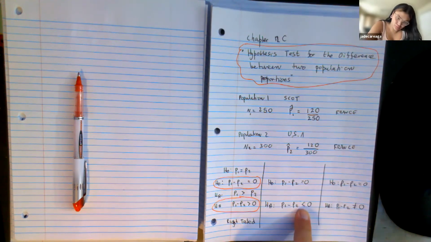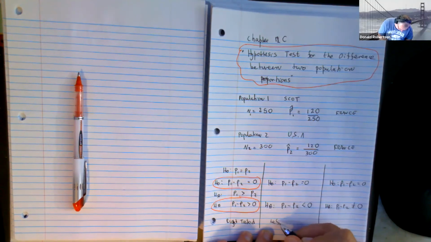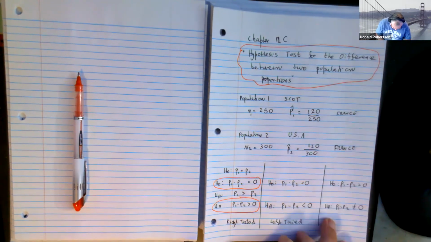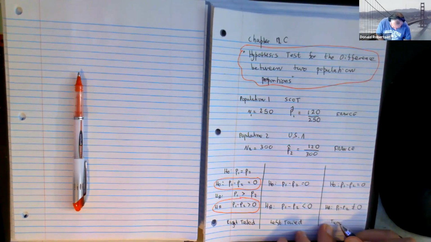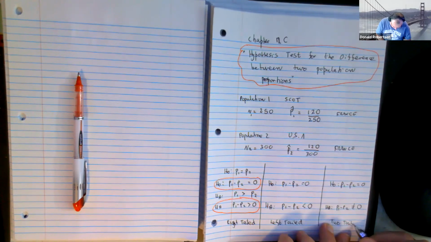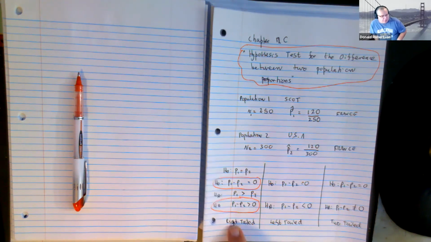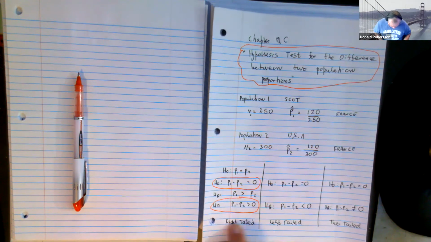Pretty obvious then that this one will be left-tailed, and this one two-tailed. In case you get some questions that ask you what kind of test this is, is it a left or right? Or, I think they only call it a one-tailed or a two-tailed, isn't that the choices that you get in this homework? One-tailed or two-tailed, but I think it's better to know the two flavors of one-tailed.